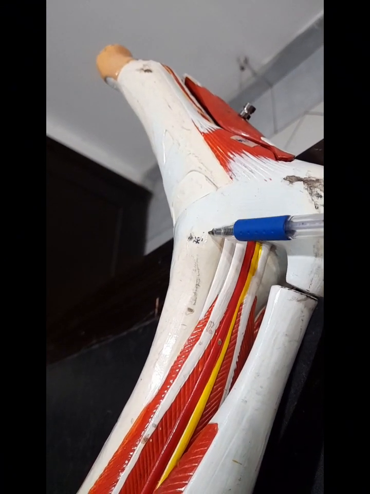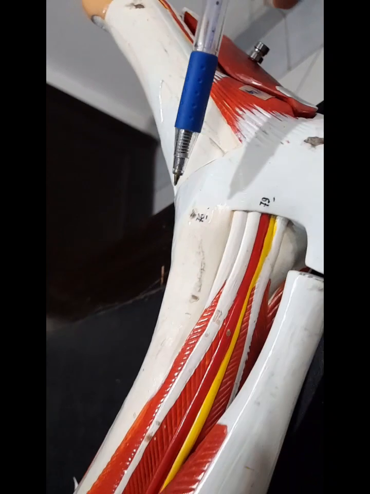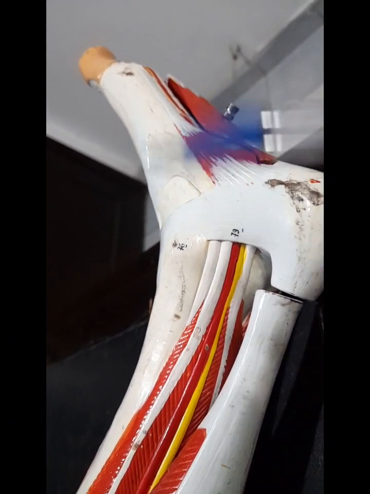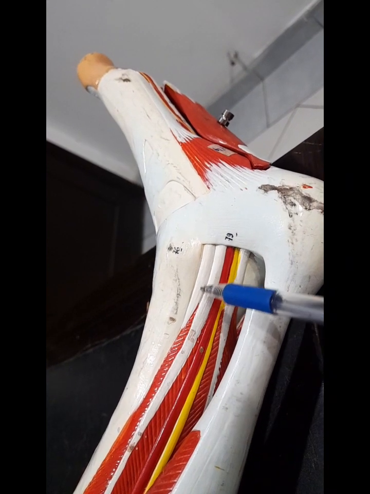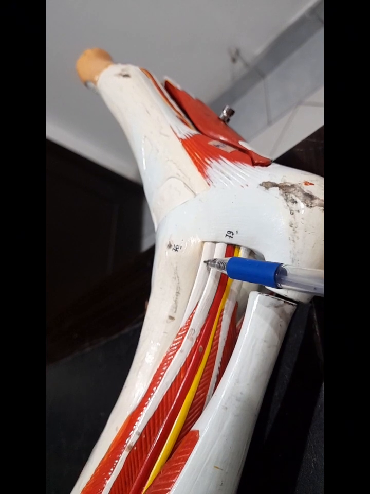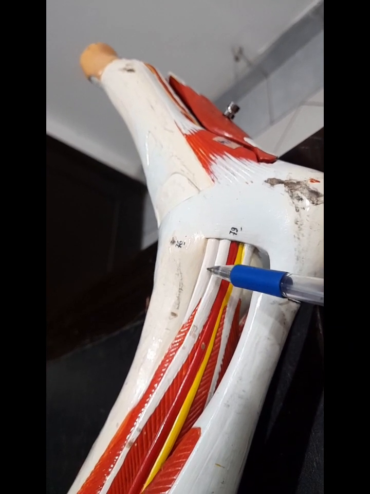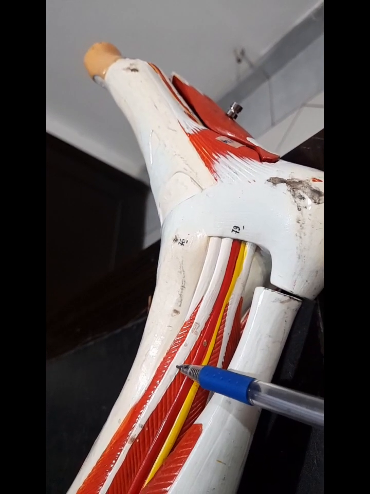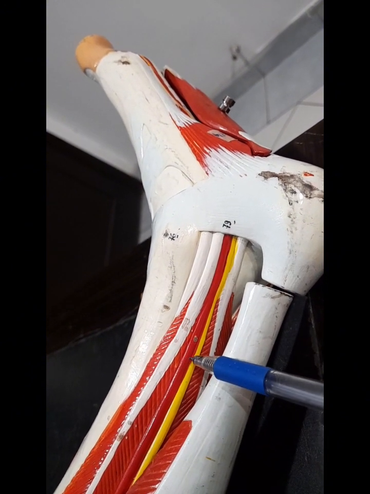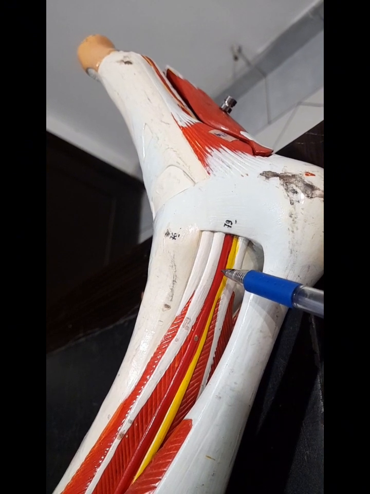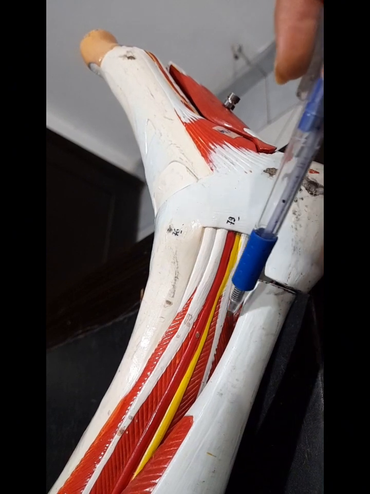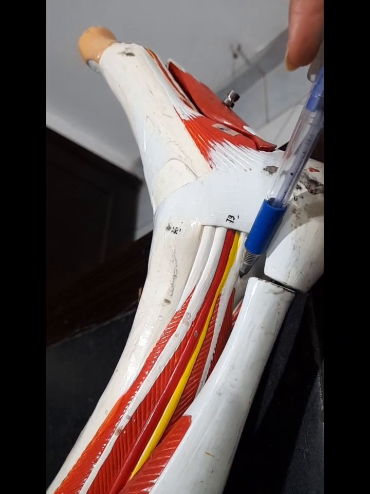So this is the medial malleolus, flexor retinaculum, and the structures passing underneath are the tendon of posterior tibial muscle, flexor digitorum tendon, posterior tibial artery, tibial nerve, and flexor hallucis longus.